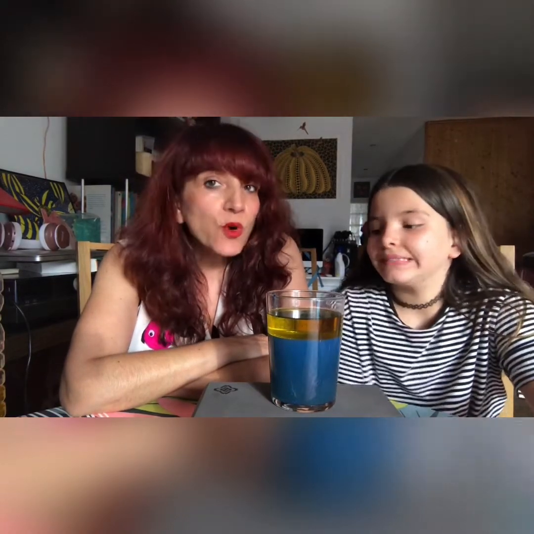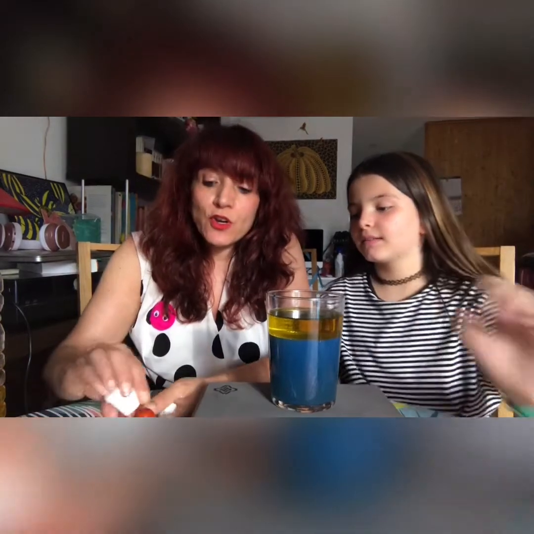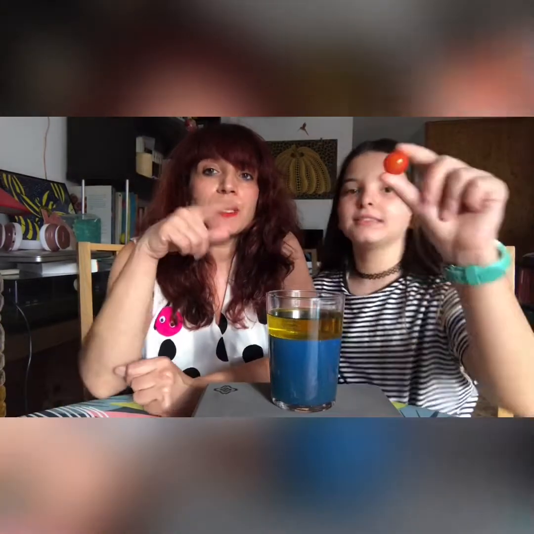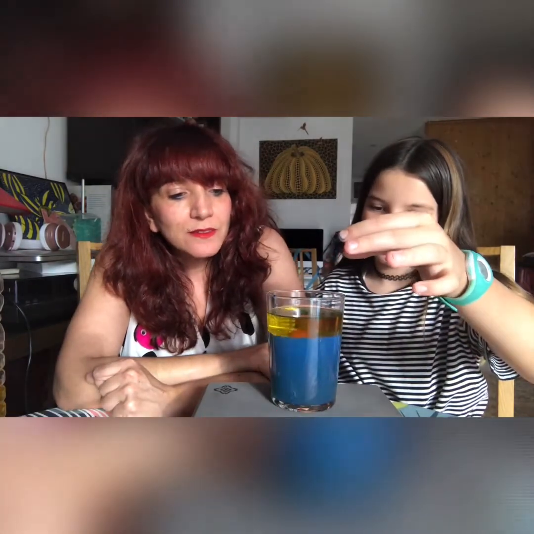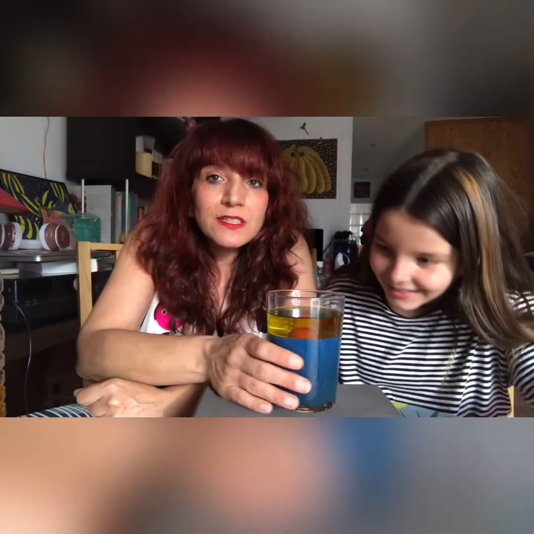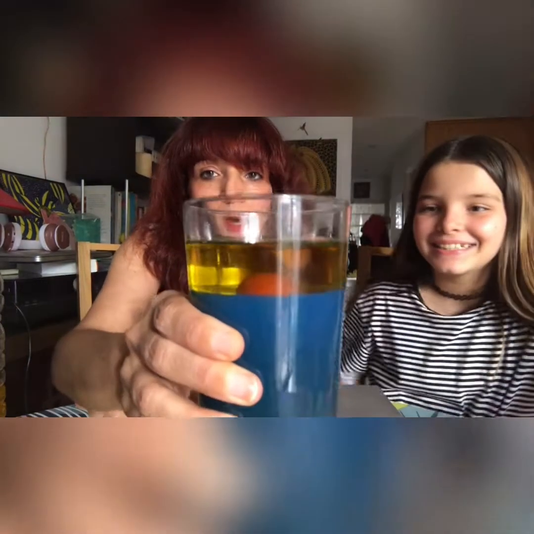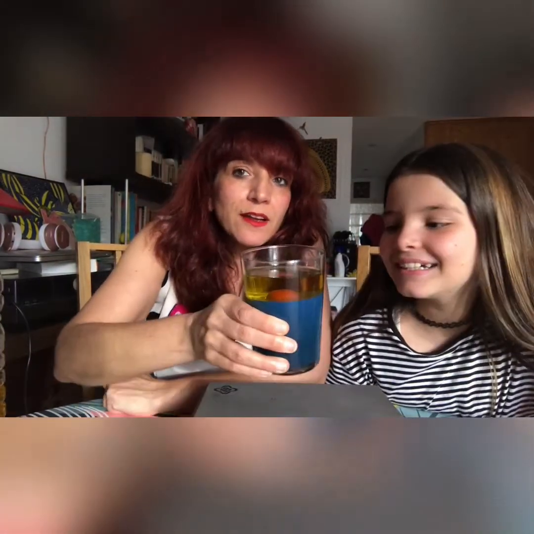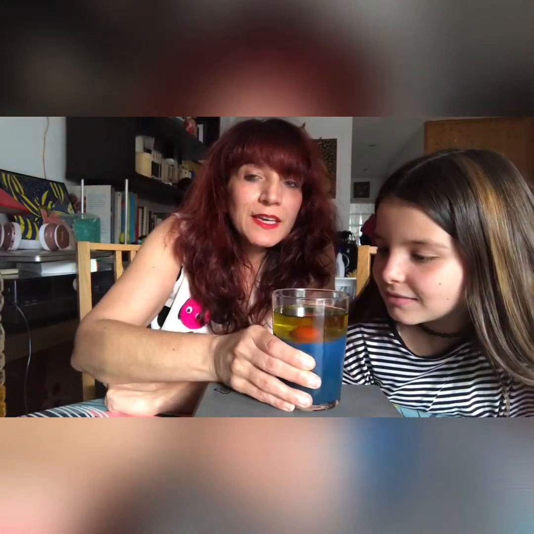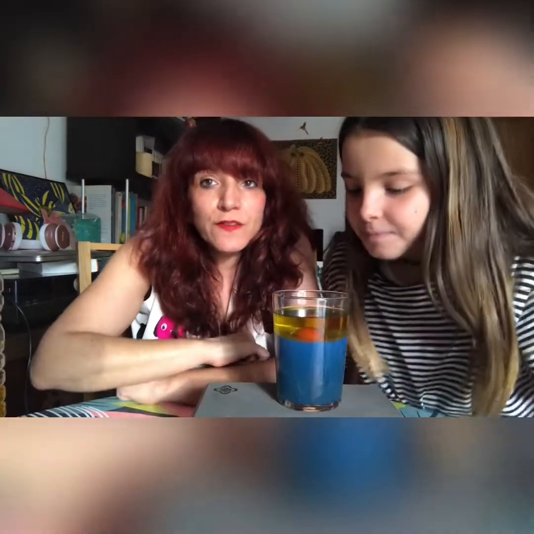What we're going to do now is see what happens with the different objects and their density. So what do you think is going to happen? The first thing we're going to throw is a cherry tomato. Let's see where it stands. If you can see, our cherry tomato is where? At the olive oil. It's floating on the olive oil.